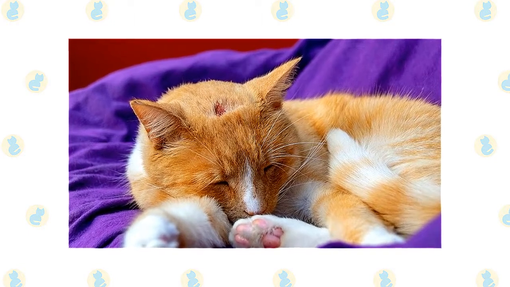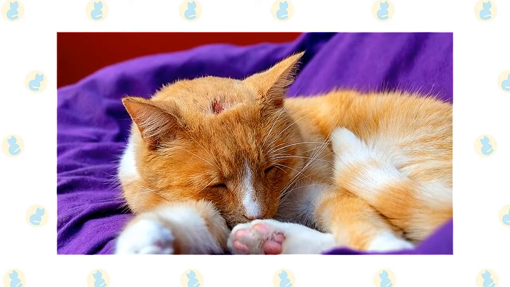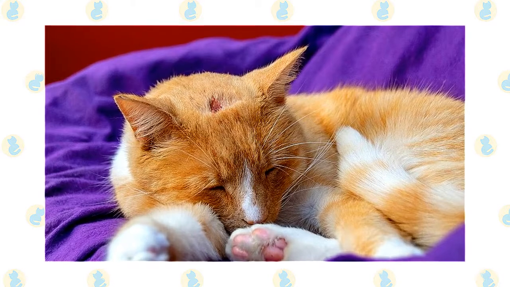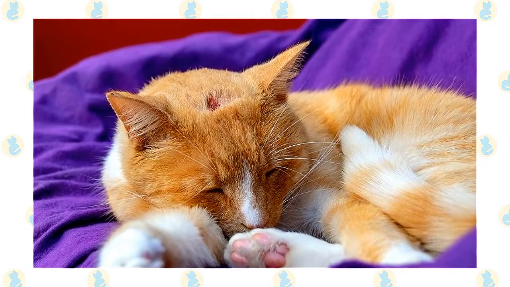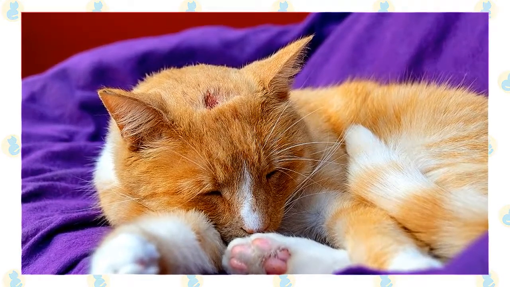Should the abscess be located inside the body, a fever would be expected, and there may be the additional complication of a widespread internal infection or bacteria in the bloodstream if the abscess has ruptured internally.